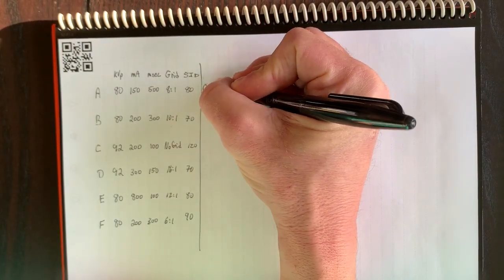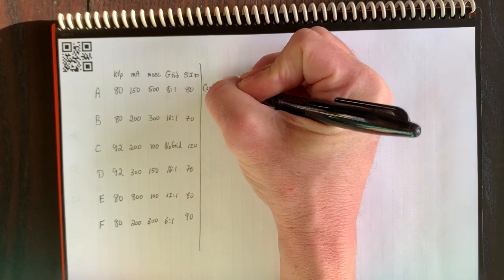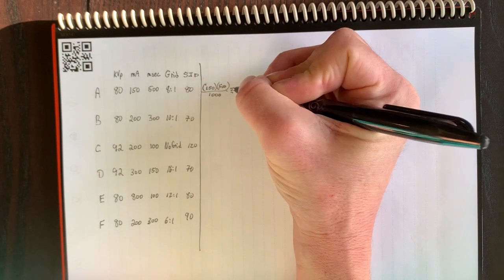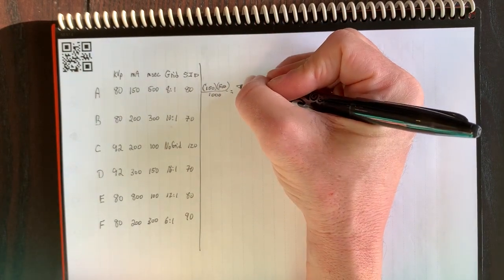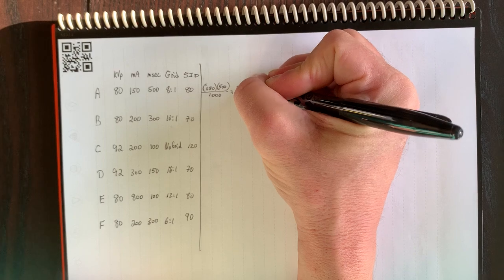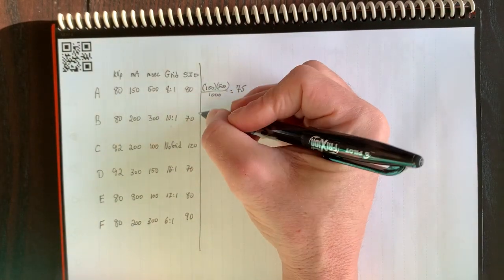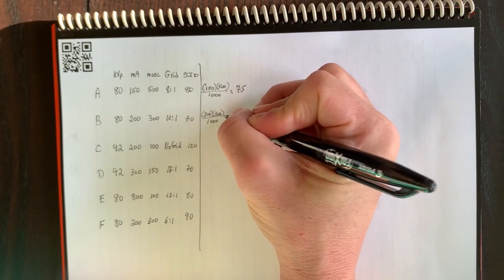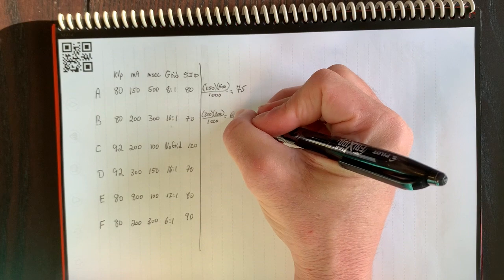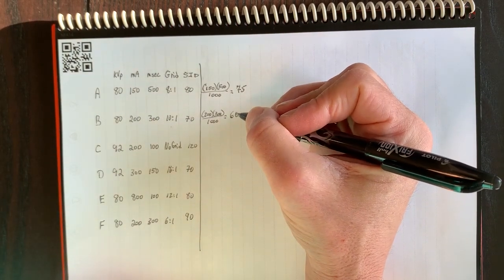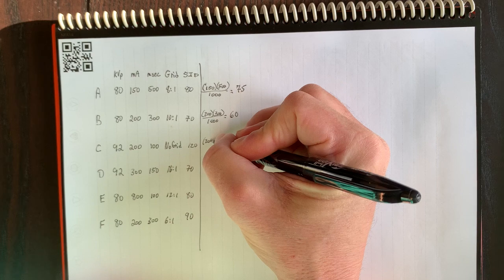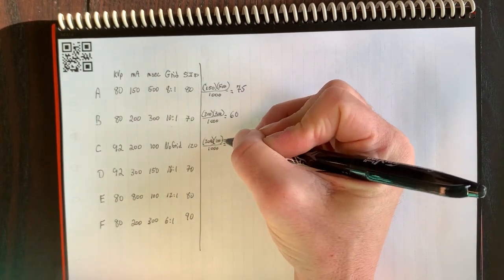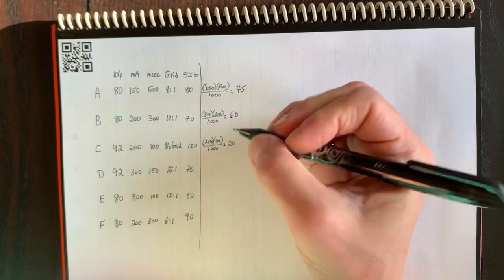So my first step will be to calculate the mAs for each set of conditions. For A, we've got 150 milliamps times 500 milliseconds divided by 1,000, resulting in 75 mAs. In the second condition, we have 200 mA times 300 over 1,000, resulting in 60 mAs. In the next set, we have 200 mA times 100 milliseconds over 1,000, resulting in 20 mAs.